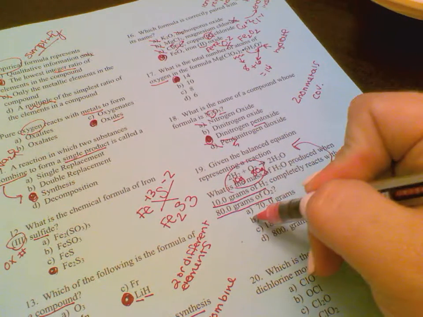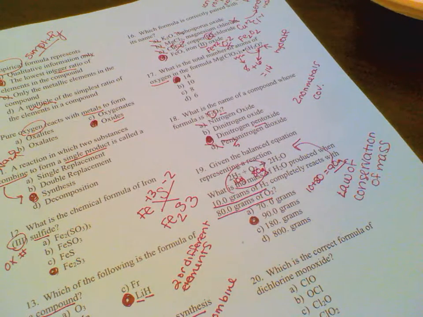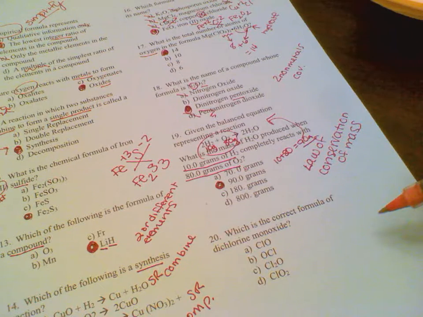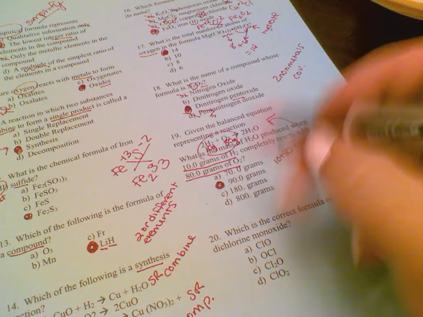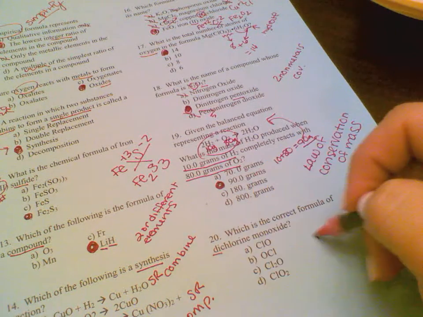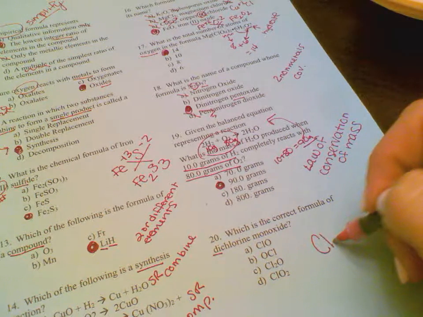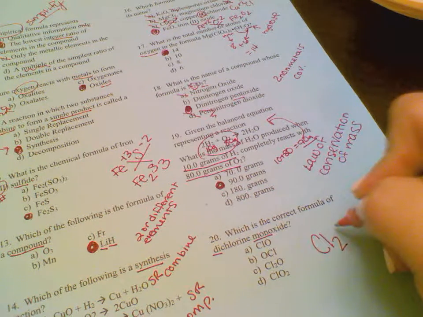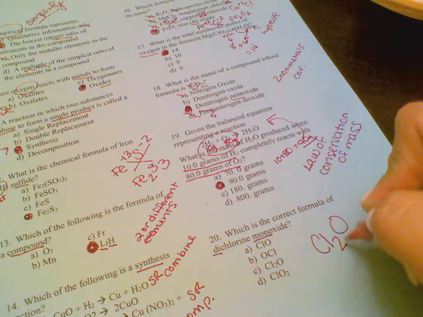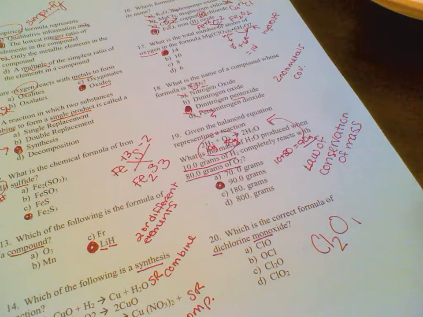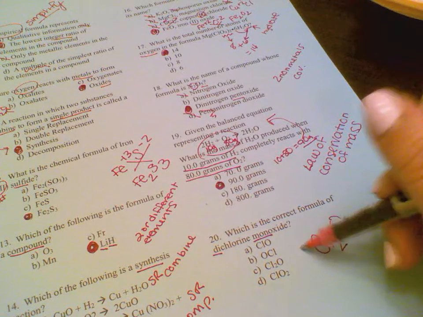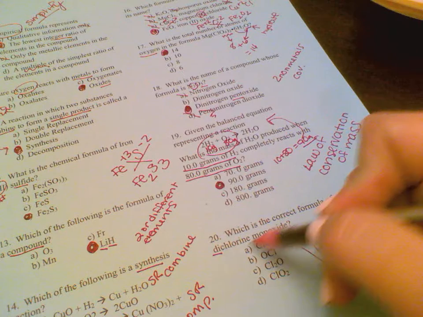20, what is the correct formula of dichlorine monoxide? So dichlorine, so Cl2, monoxide, so 1 O. So Cl2 would really be O1, remember? So Cl2O is what I'm really looking for. Cl2O. Oh, choice C.